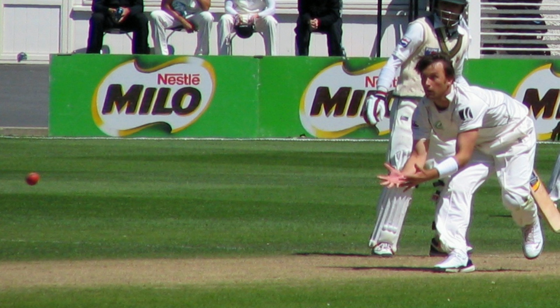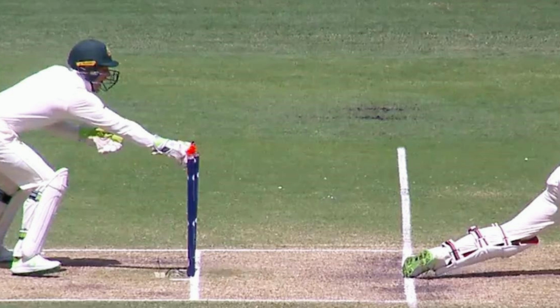If the batter hits the ball and the fielders, keeper, or bowler catch the ball before the ball hits the ground, the batter is caught out. If the wicketkeeper hits the wickets with the ball after a delivery and the batter is not behind the crease, the batter is stumped out.